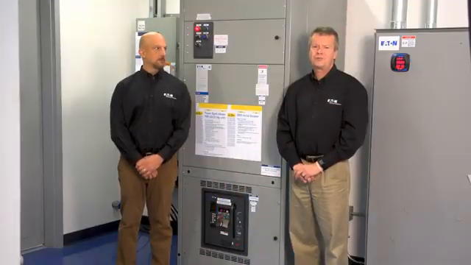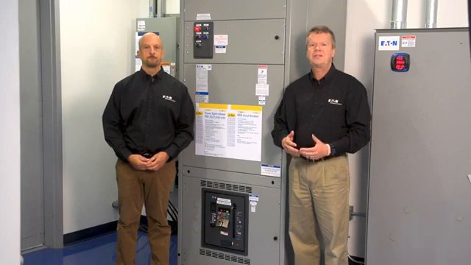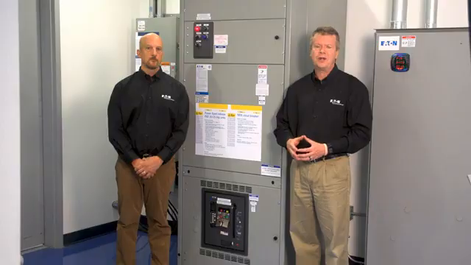Circuit breakers range in complexity from very simple to highly sophisticated devices, which means that there are many applications and considerations that you should think about when applying breakers on your power system.